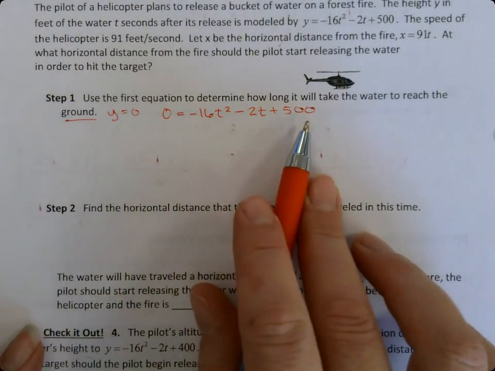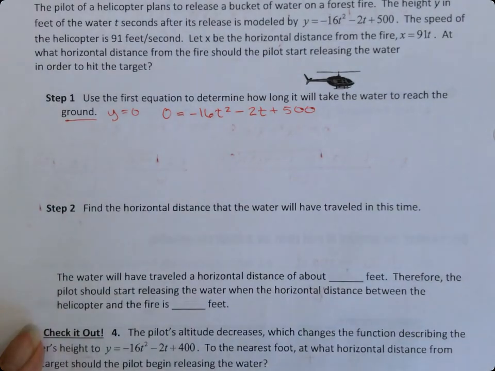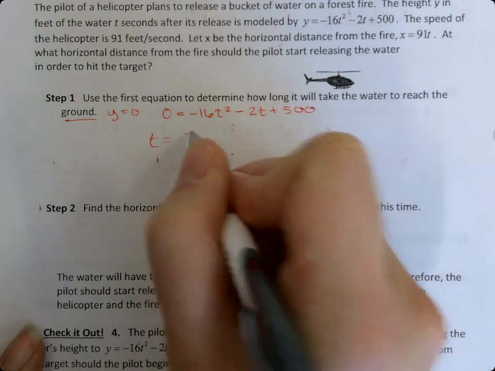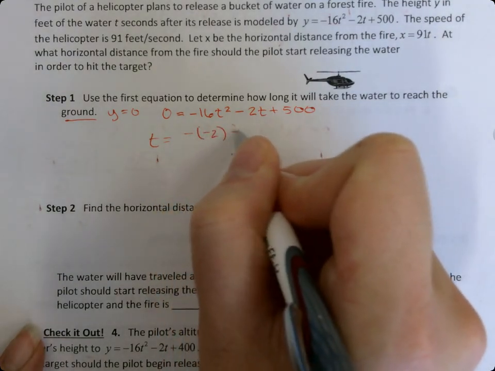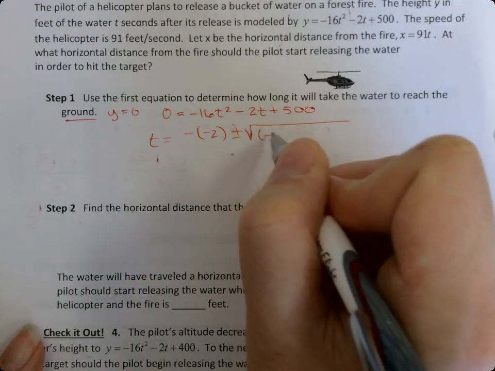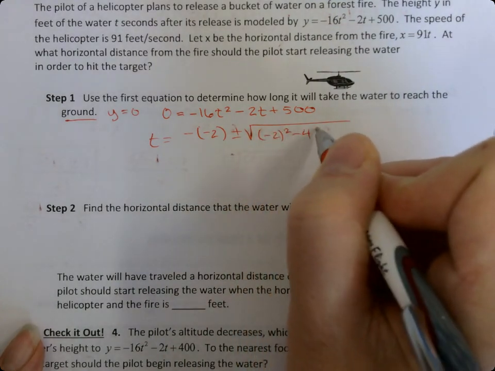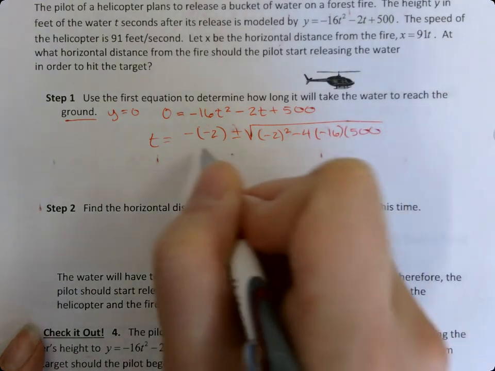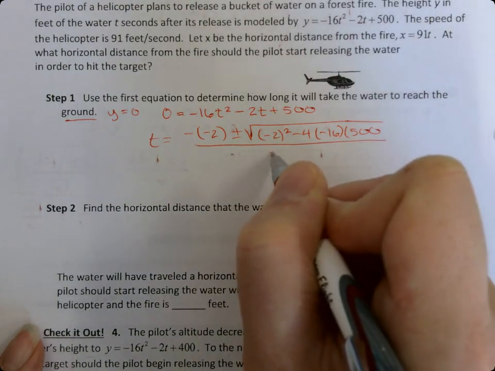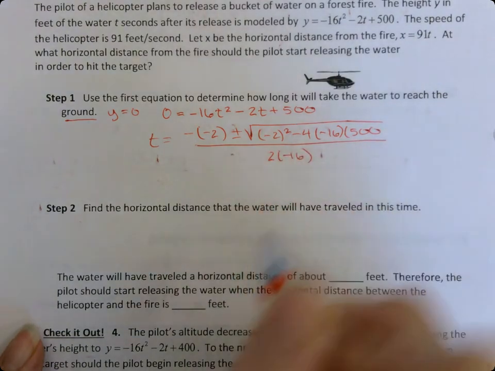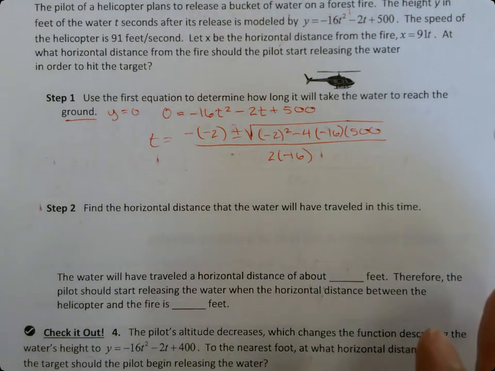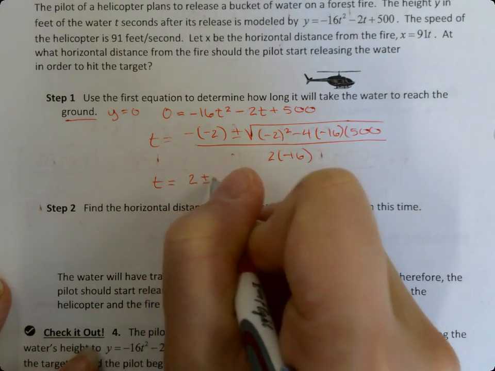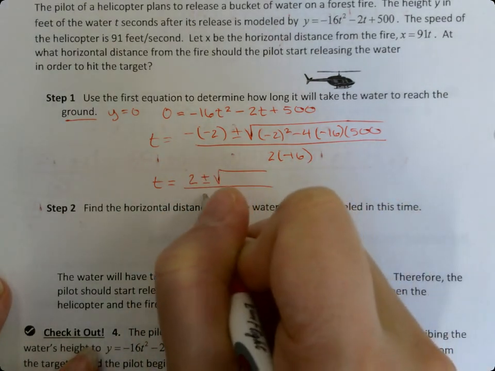But instead of trying to factor this or complete the square, we're going to use the quadratic formula. So we are trying to find t. In our case, t equals negative 2, that's b, plus or minus the square root of b squared minus 4 times a, which is negative 16, times c, which is 500. 100% using a calculator on this one, all over 2 times a. So you're going to go in and use your calculator and get these pieces. Same thing. We have t equals negative 2 plus or minus something all over negative 32.